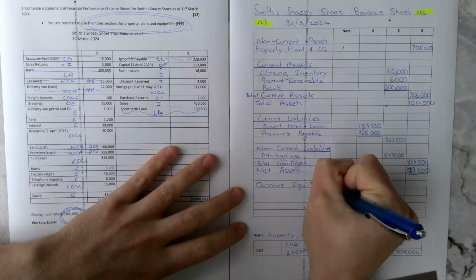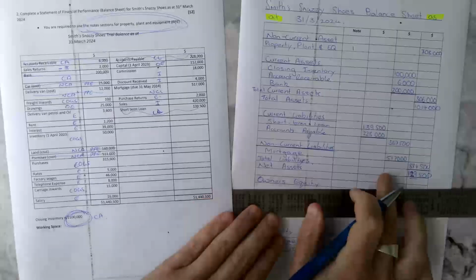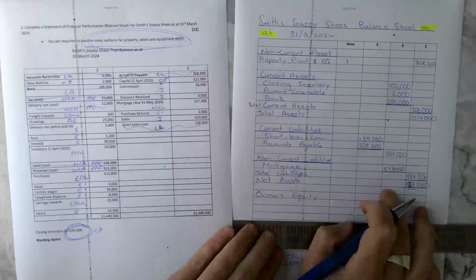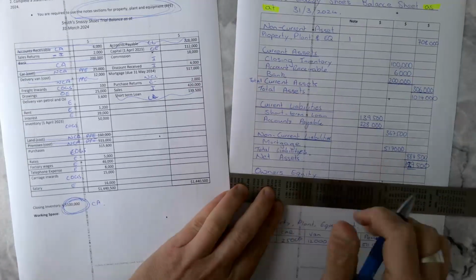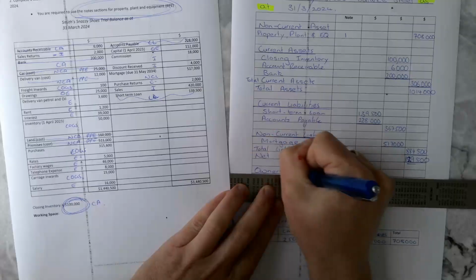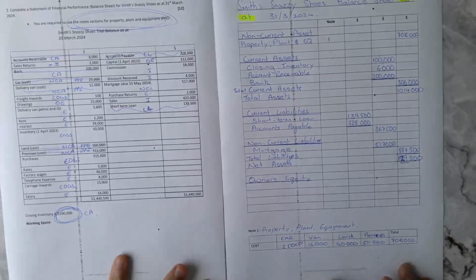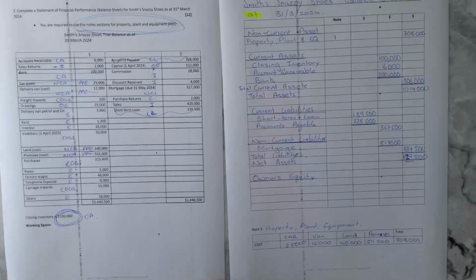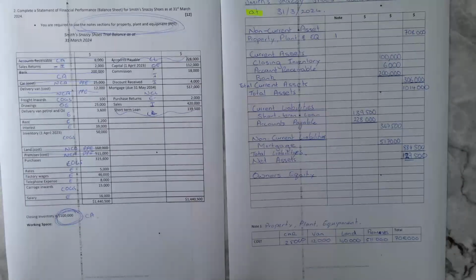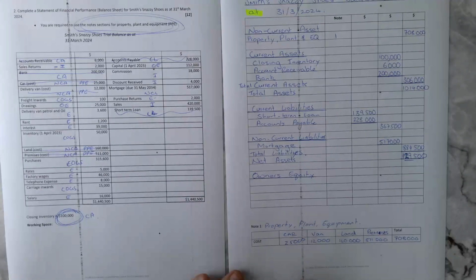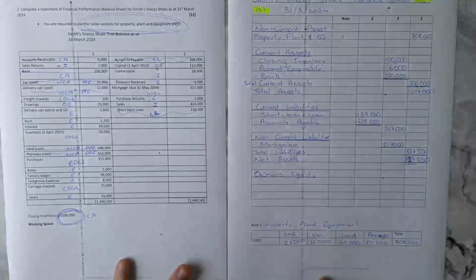Okay, so our owner's equity section. I'm going to use one more line than's needed in this, just because I've left a couple of spaces where I probably shouldn't have earlier on.